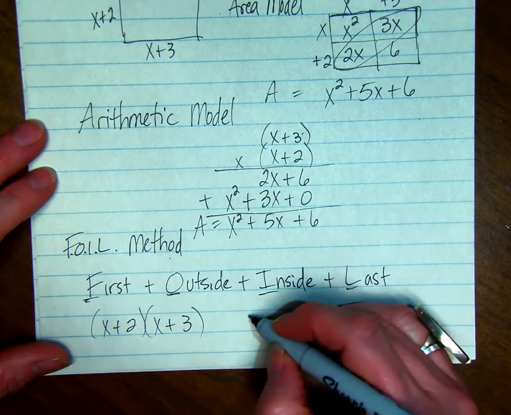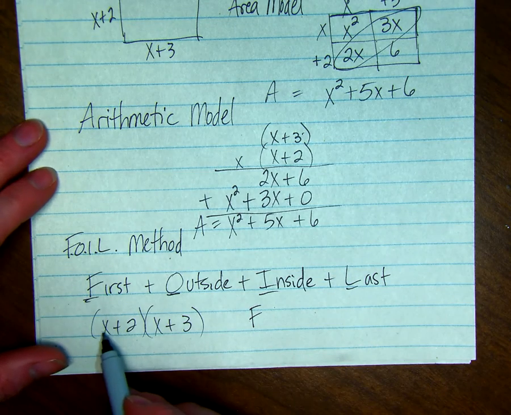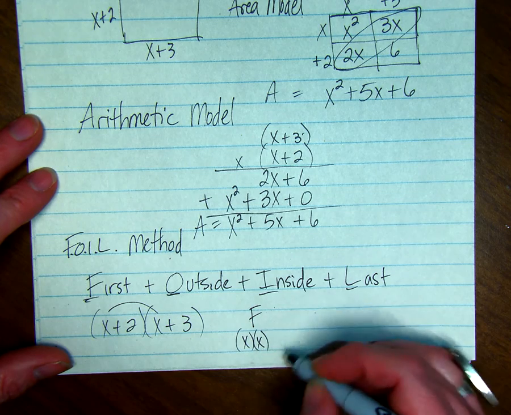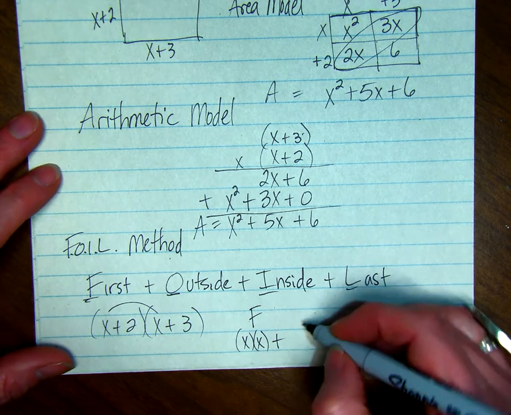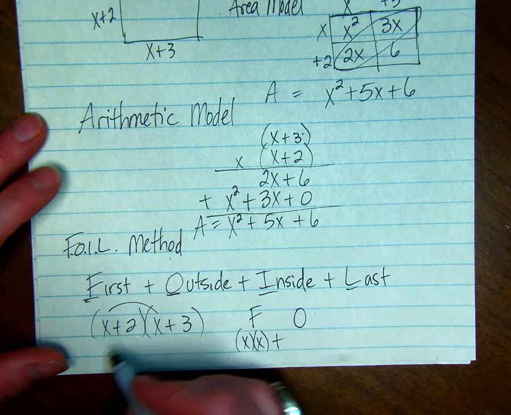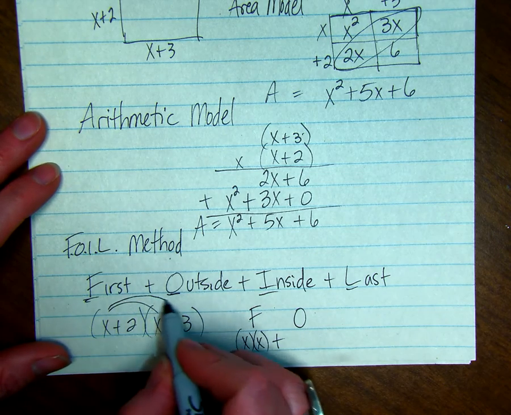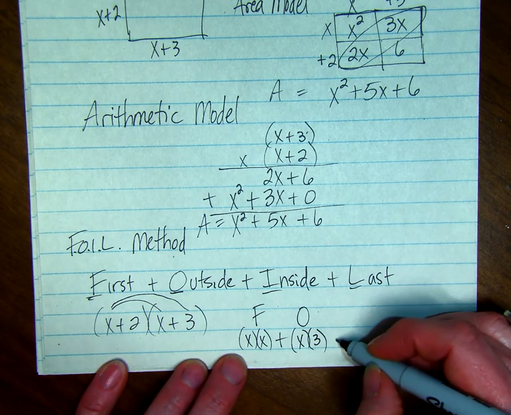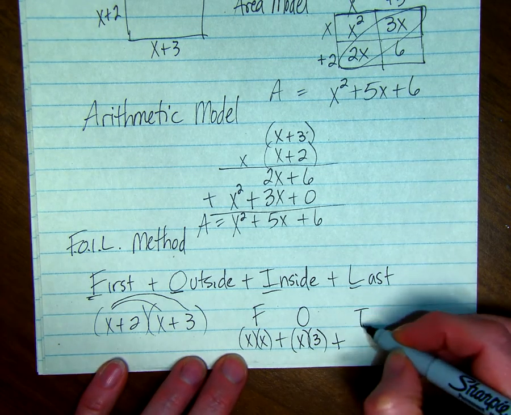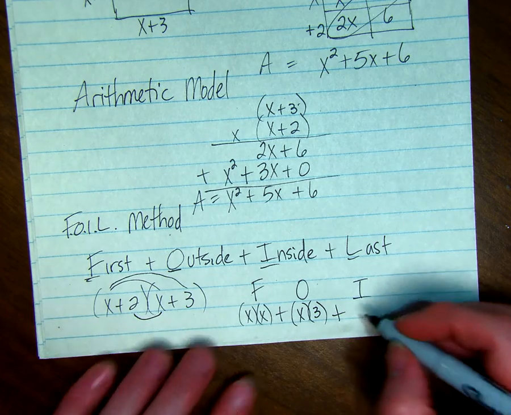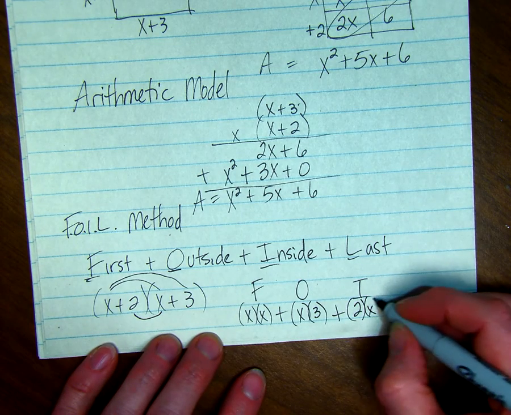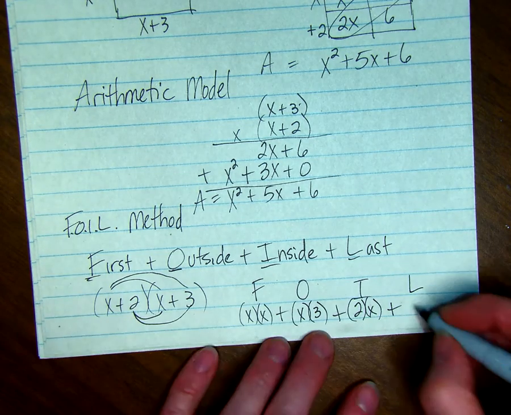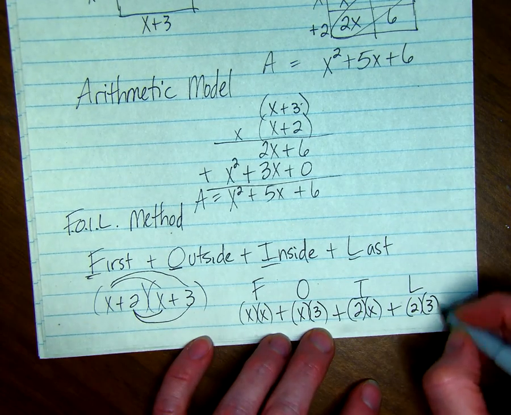So FOIL, we do first. The first terms are x and x. So we do x times x, plus the outside, which is x times 3, plus the inside, which is 2 times x, plus the last, which is 2 times 3.